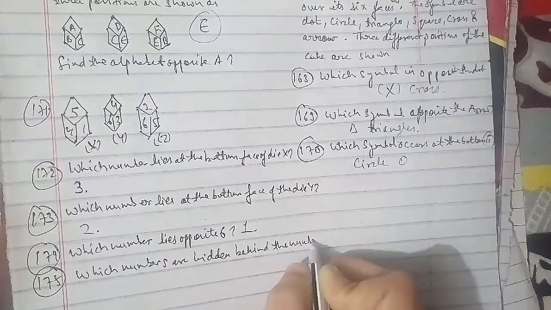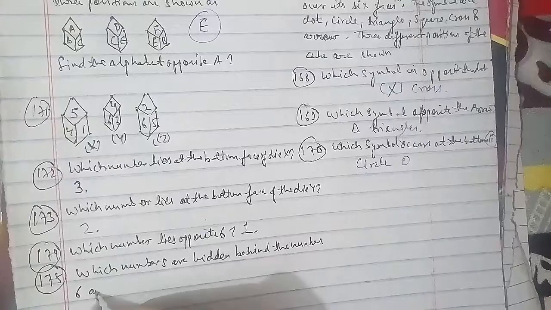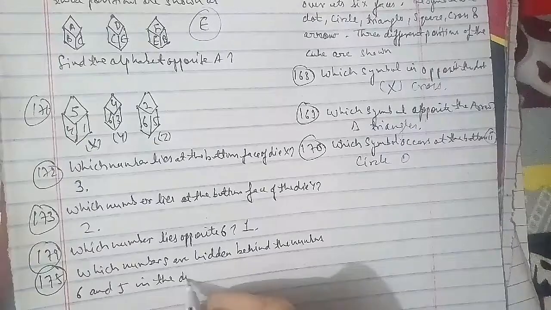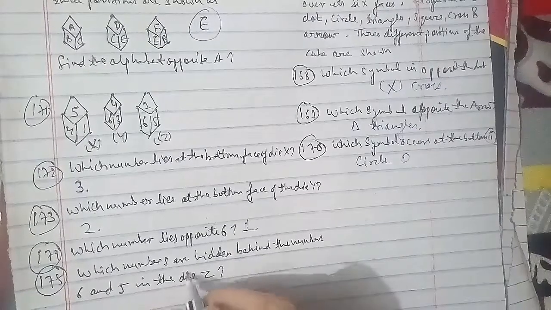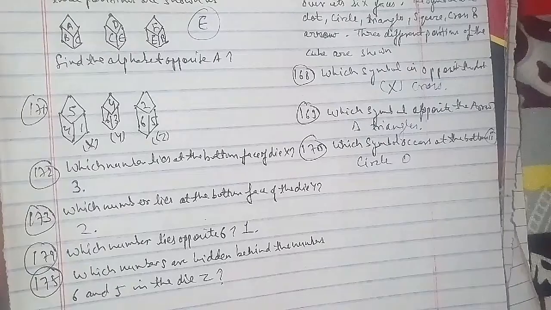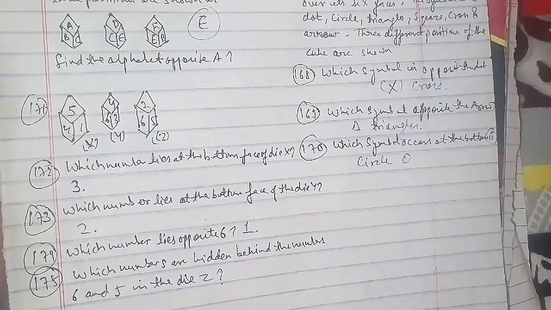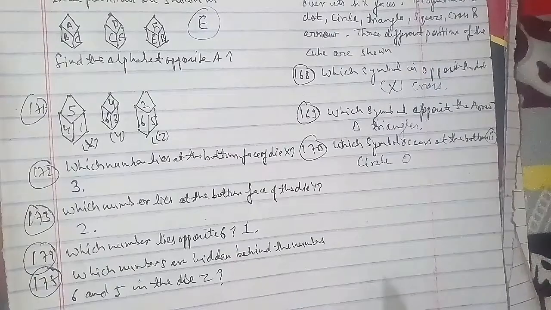The options we have are 1 and 4, 1 and 3, 4 and 3, and 1 and 2, and that is an important one as well. So the numbers hidden behind the numbers 6 and 5 in the die set are the numbers lying opposite to 5 and 6, that is 3 and 1. So we get the numbers 3 and 1, that is 1 and 3.